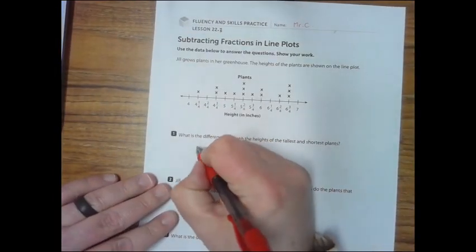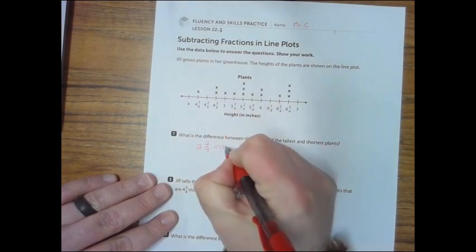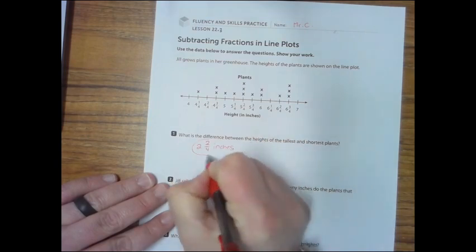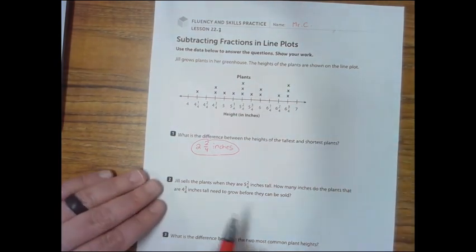All right, so let me transfer that to my paper. So it's 2 2/4 inches. Okay, so that's the difference, again, between the tallest and the shortest plant.